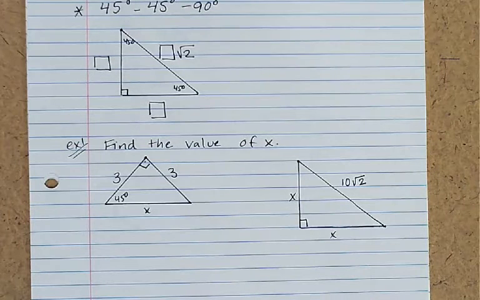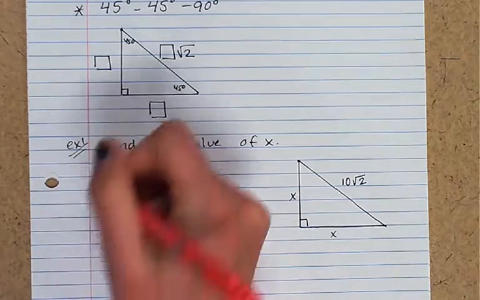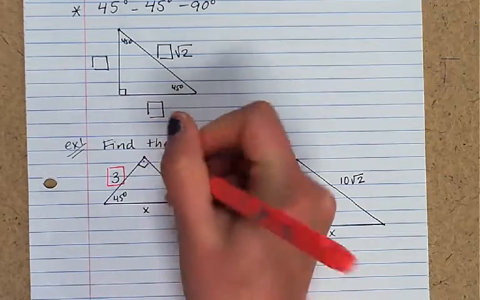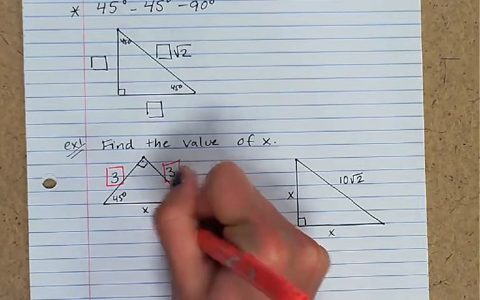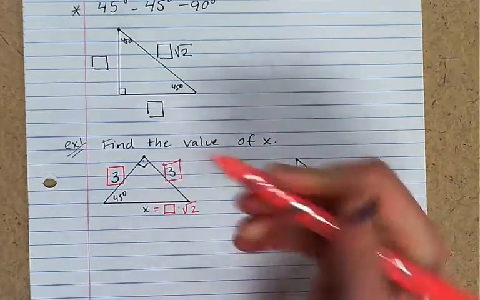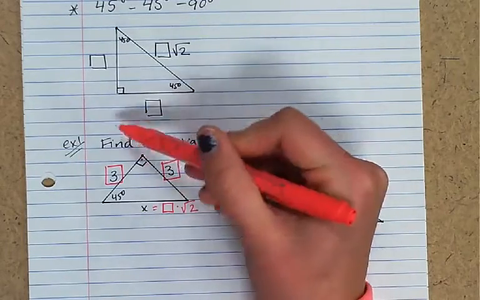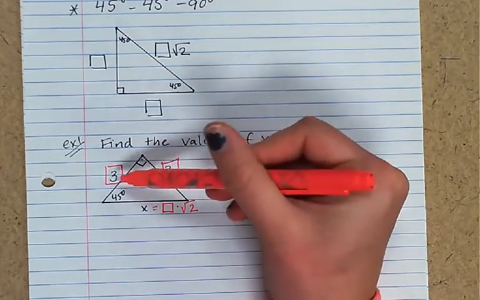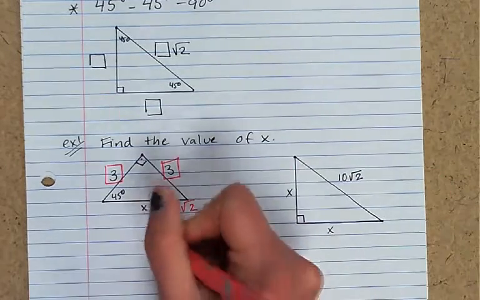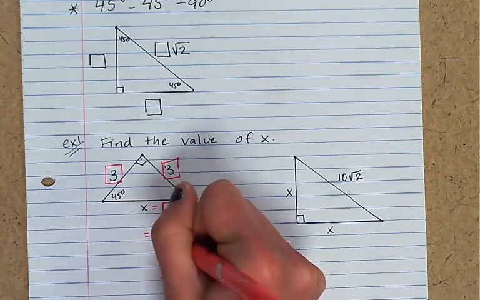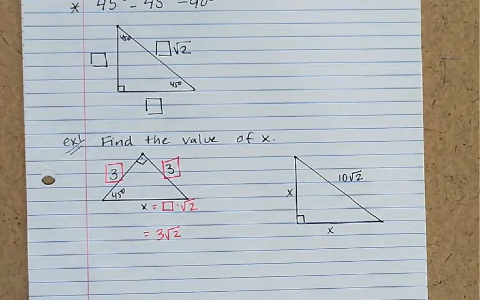So in this first example, it says find the value of x. The legs get the box. And what we're solving for is in the box times the square root of 2 spot, because it's opposite the right angle, just like this one is. So if this side is 3 and this side is 3 and those are in the box, then this value here is going to be 3 root 2.